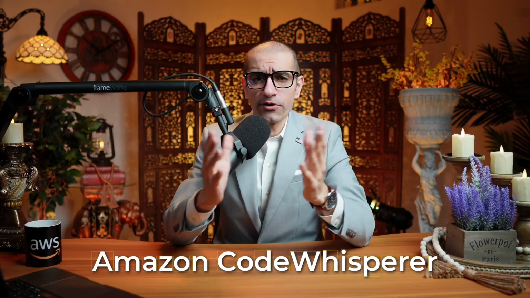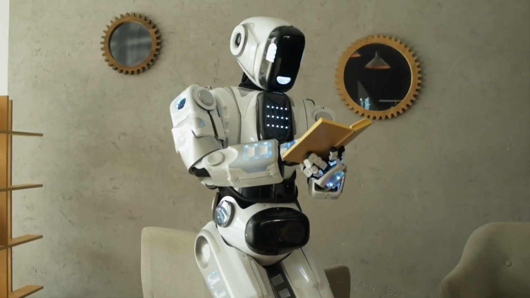Amazon CodeWhisperer is a machine learning powered code generator that provides you with code recommendations in real time.